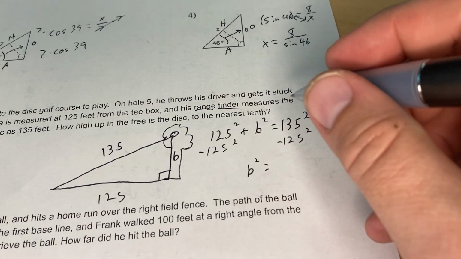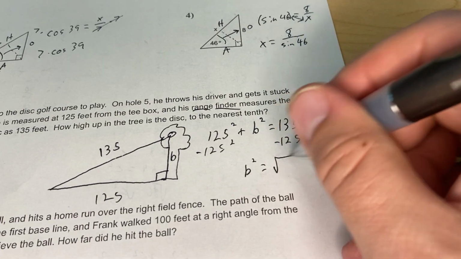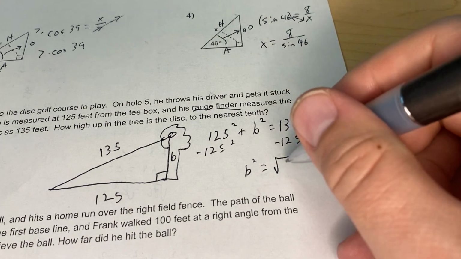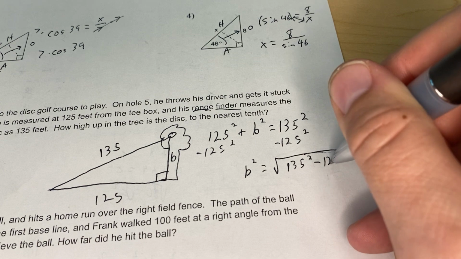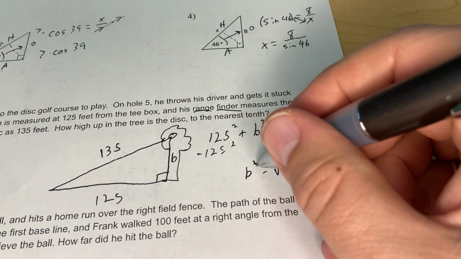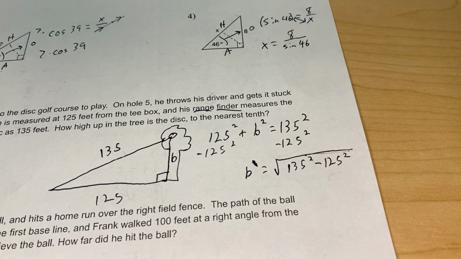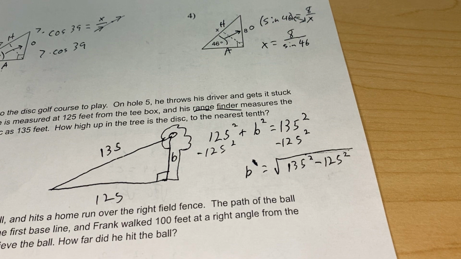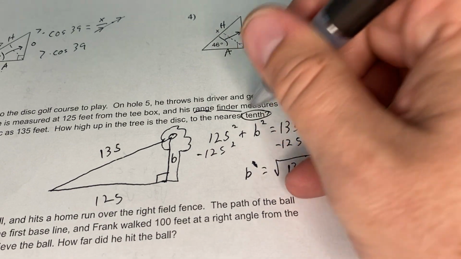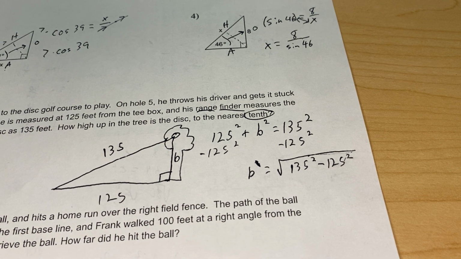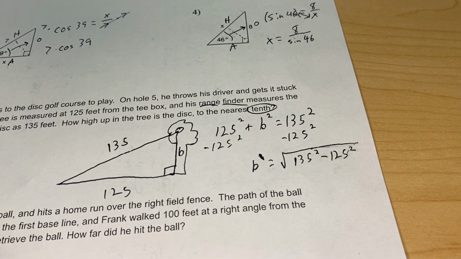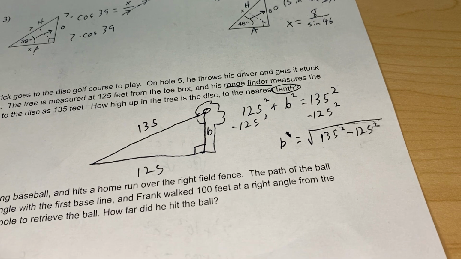Again, I don't have my calculator, but whatever it is, it's the square root of 135 squared minus 125 squared, and that will take care of my squared here if I take the square root to the nearest tenth, so 1 decimal place, and figure that out. I think it's somewhere around 50 feet up. So yeah, that's going to be tough to get back.